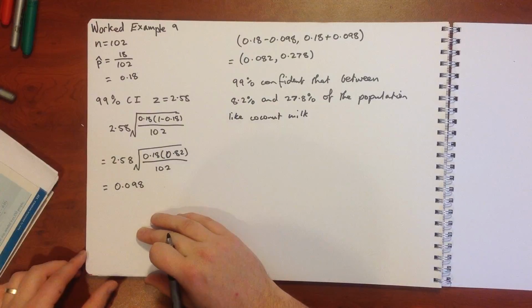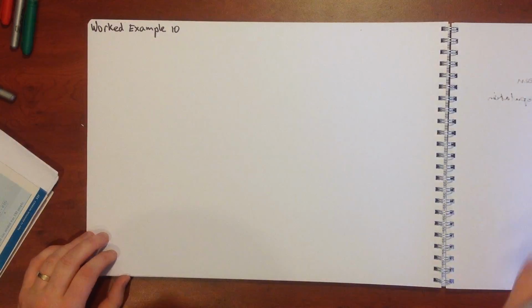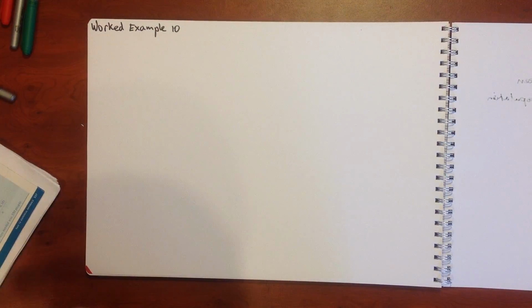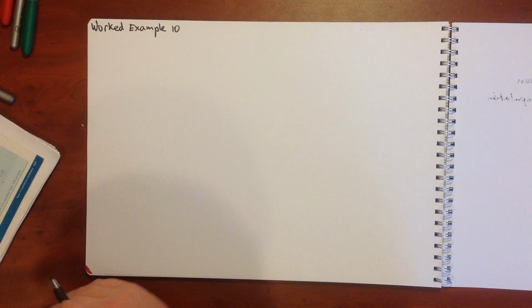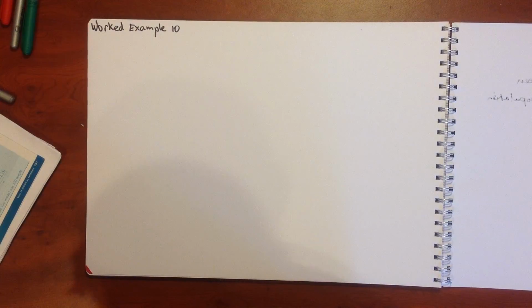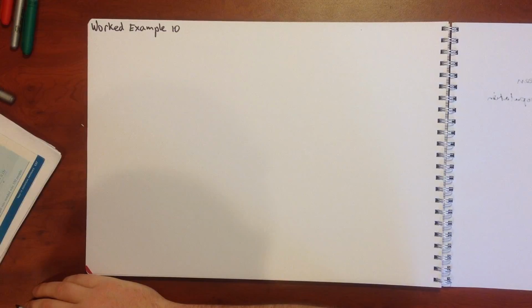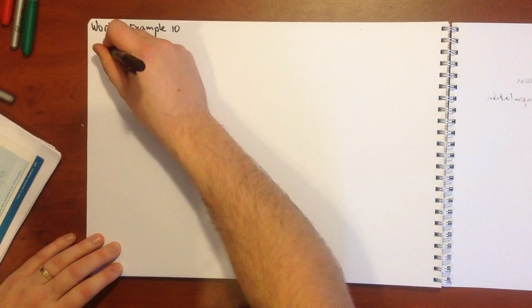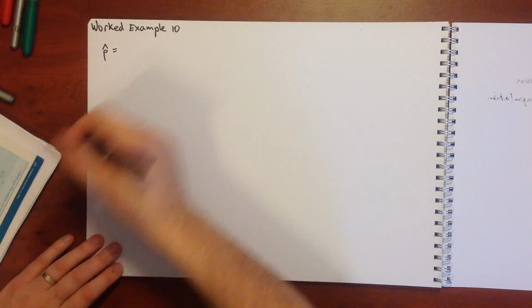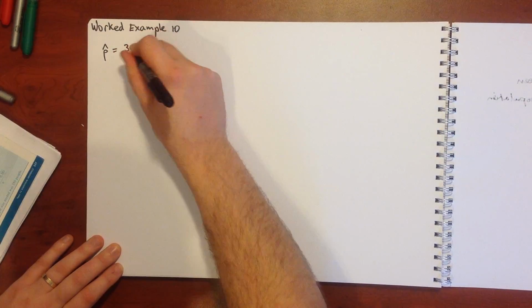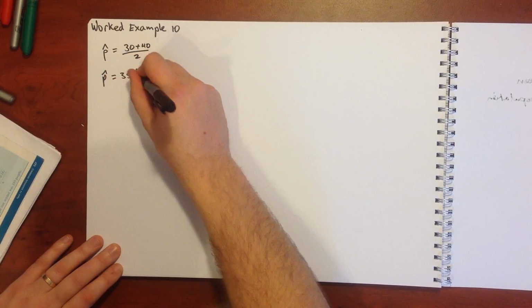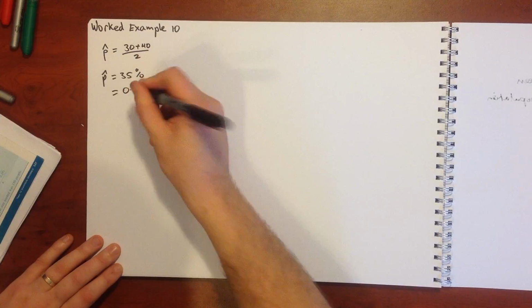So we've got one last worked example. It is in fact the very last worked example in the entire textbook, the last worked example to look at for the entire year. Okay, which is worked example 10. Grow Well are 95% sure that 30% to 40% of shoppers prefer their mulch. What size sample was needed for this level of confidence? Well, our p hat has to be in between our 30 and our 40, right in the middle. So I can say p hat equals 35% or 0.35.